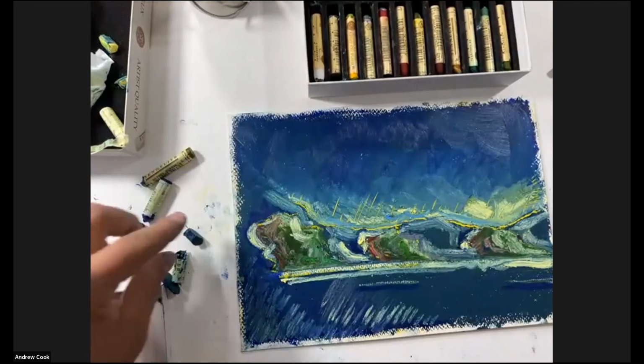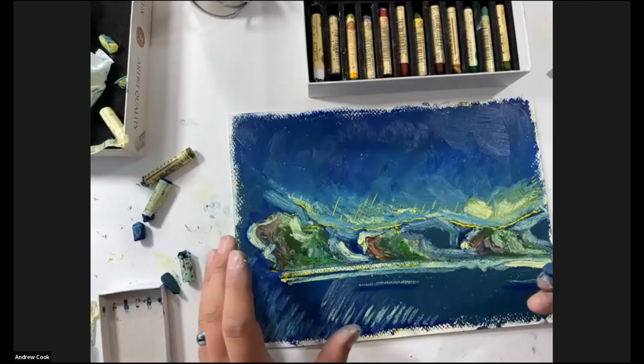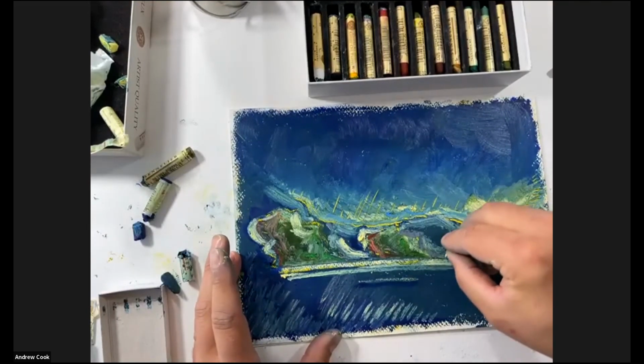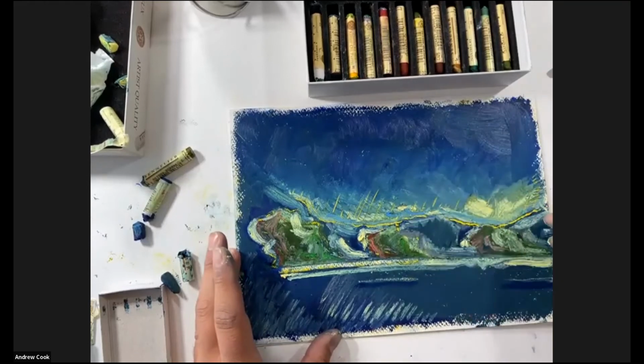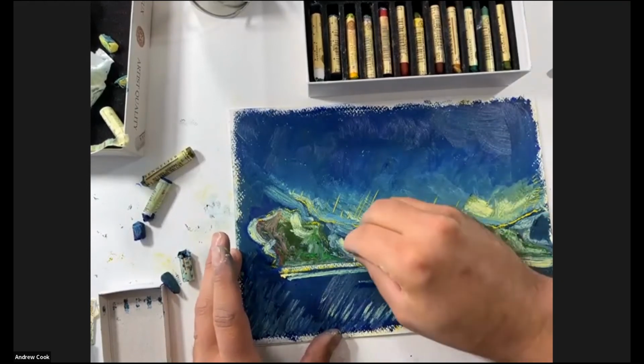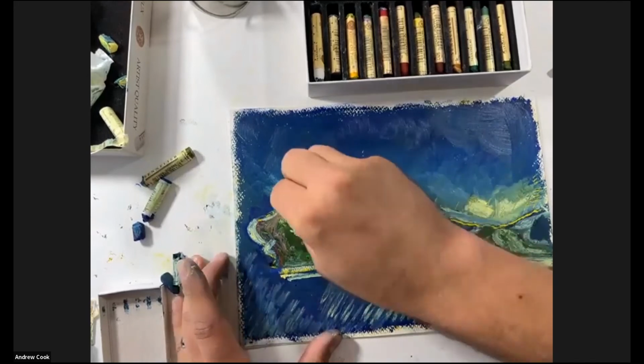All right, I'm going to grab some more of that charcoal blue that I love so much. I really do love that color. Fill in some spaces here. I started getting a little out of control.